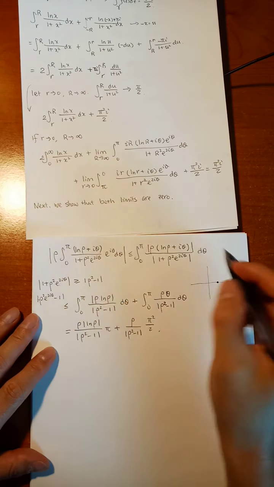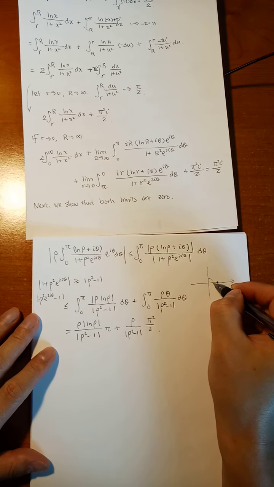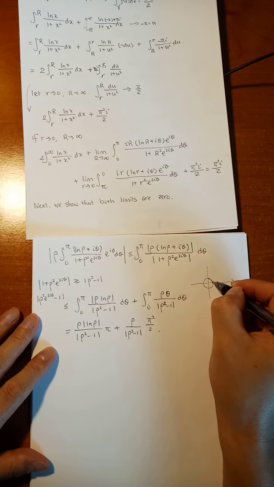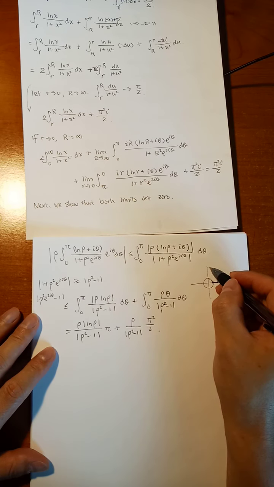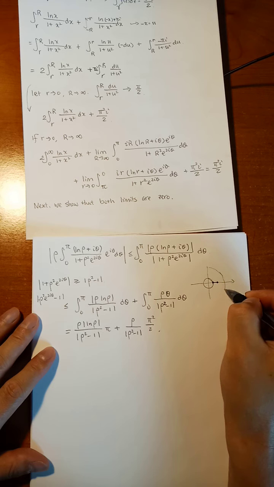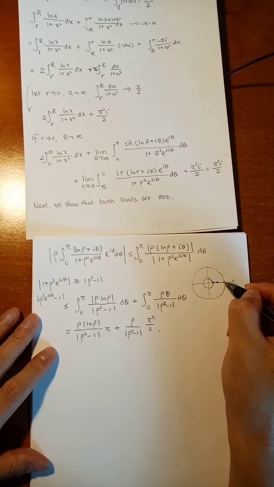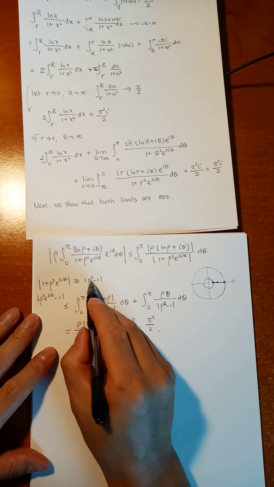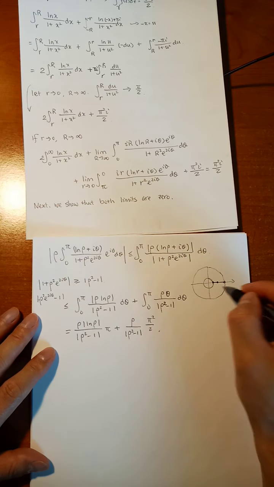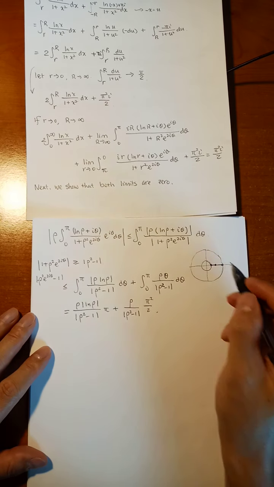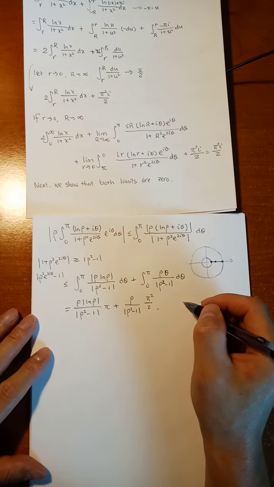This point and -1, if it's inside, the closest point will be this point. The closest distance will be here. If it's outside, it will be here. But either way, it is always the modulus of rho squared minus 1. It's always positive. So anyway, I mentioned it too fast, I feel.